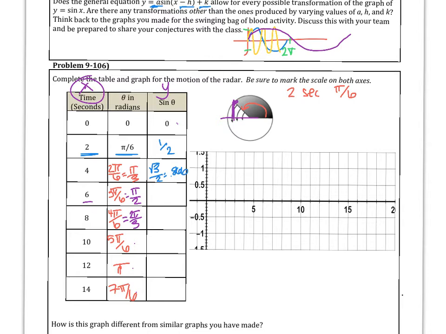Sine of pi halves is 1, top of the unit circle. Sine of 2 pi thirds is root 3 over 2 again, 0.866. Sine of 5 pi over 6 is 1/2. Sine of pi, we're at 0. And at 7 pi over 6, the sine is negative 1/2.